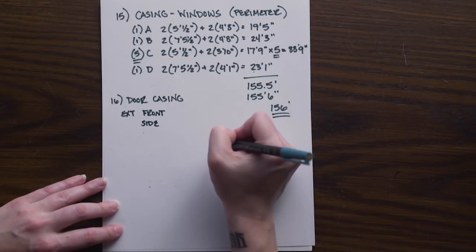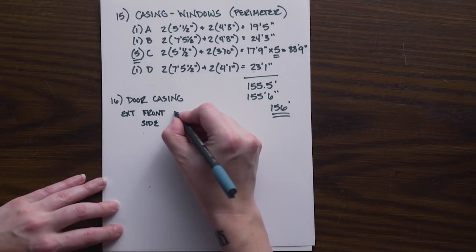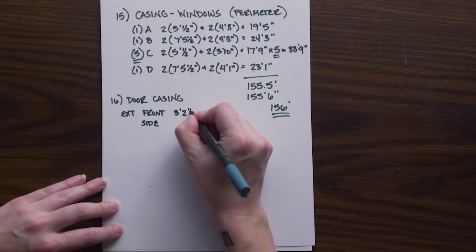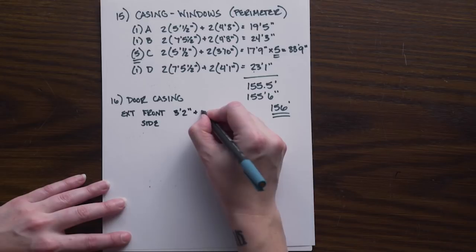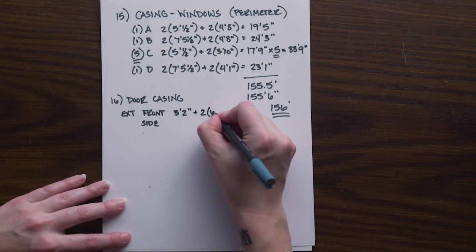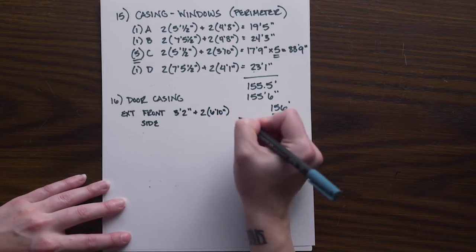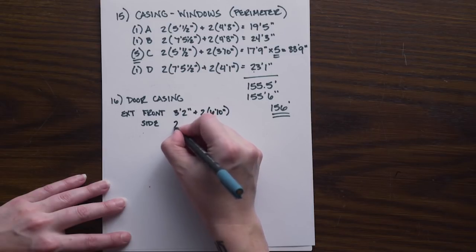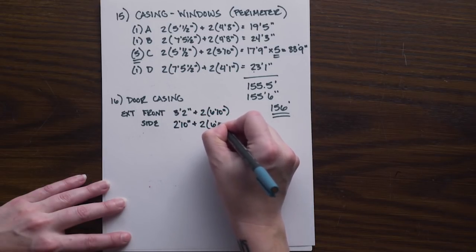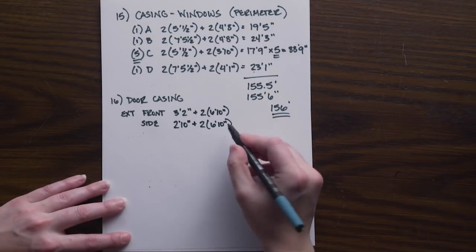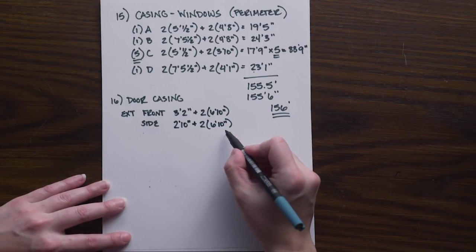So instead of a perimeter, we're only going to have the one width of our door, but 2 times the height, the 6 foot 10. The side door, again, rough opening, 2 foot 10, 2 times the 6 foot 10. That is the height of our door slab.